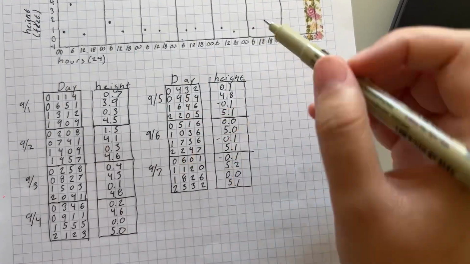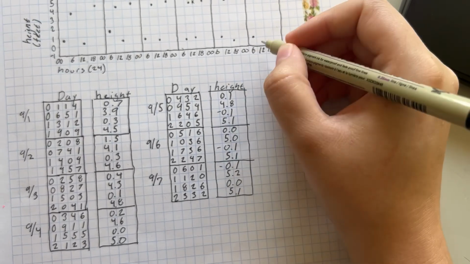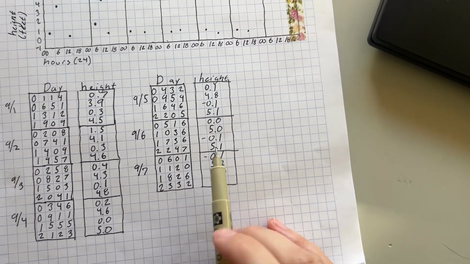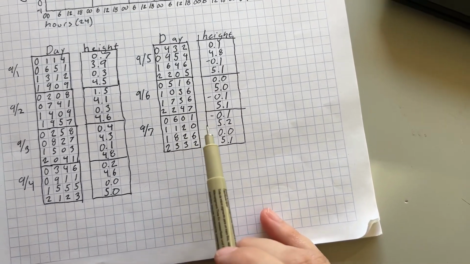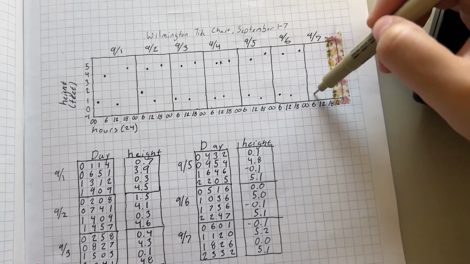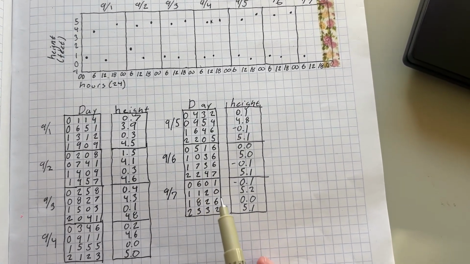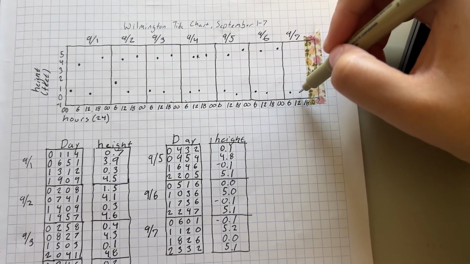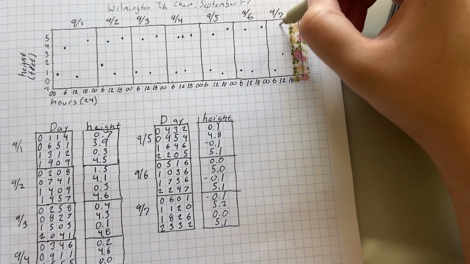17:36 at -0.1. So just before 18. Right here. 22:47 is almost the end of the day at 5.1. Last day, 6:01 a.m. at -0.1. Go over to here to the 6, and then just underneath 0. 11:20 in the morning at 5.2. Just before 12, we go to 5.2 up here. It's getting really high.